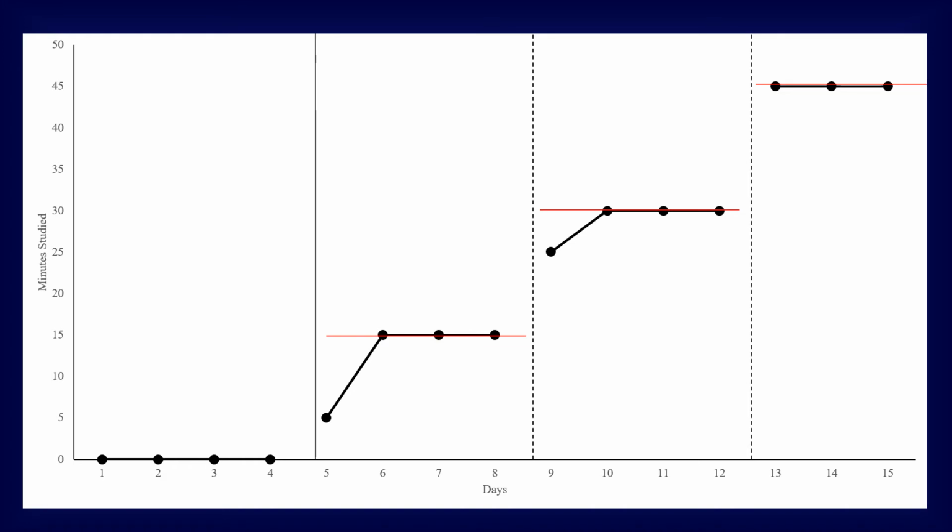That goal is met in a similar manner. The goal is finally increased to 45 minutes per day and is met immediately.